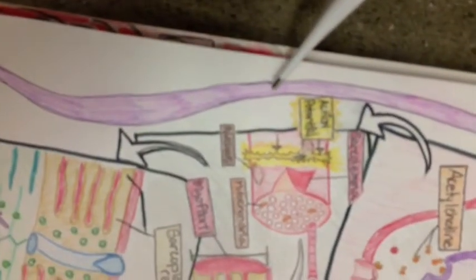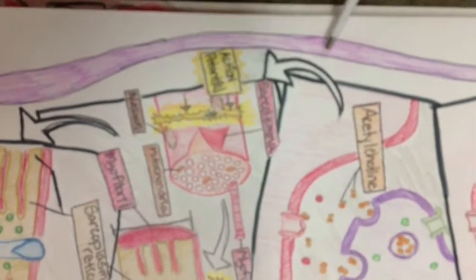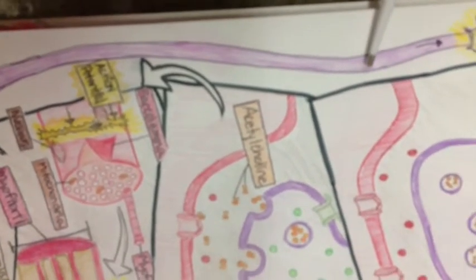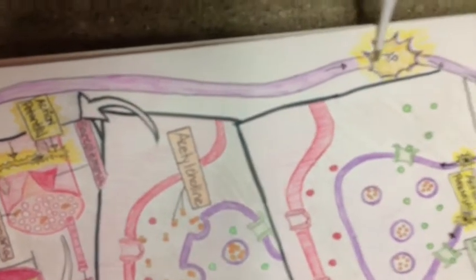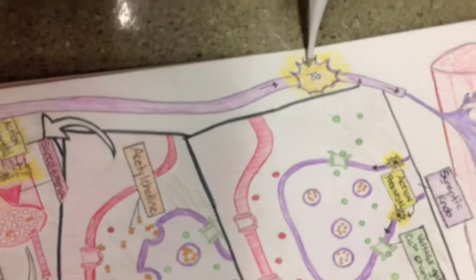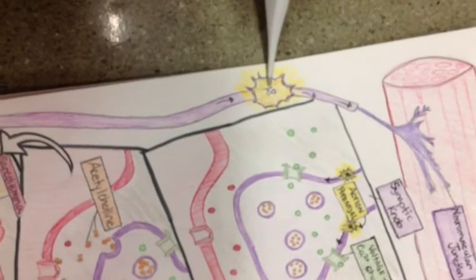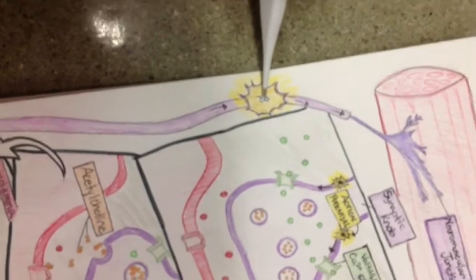fiber. Once the threshold of excitation is reached, or we move from a negative 70 millivolt charge when we are resting to a negative 55 millivolt charge through this depolarization, the neuron will fire an action potential, which is an electrical signal down the axon, which is a long portion of a neural cell, almost like a tail.